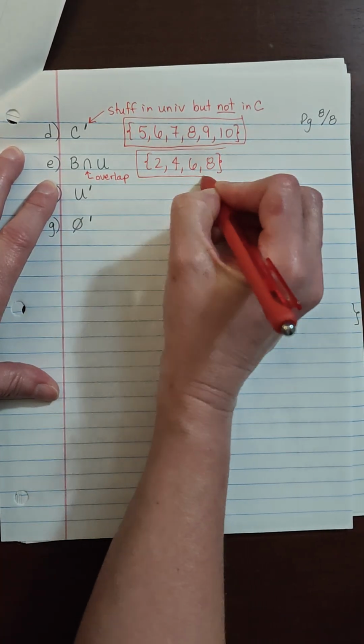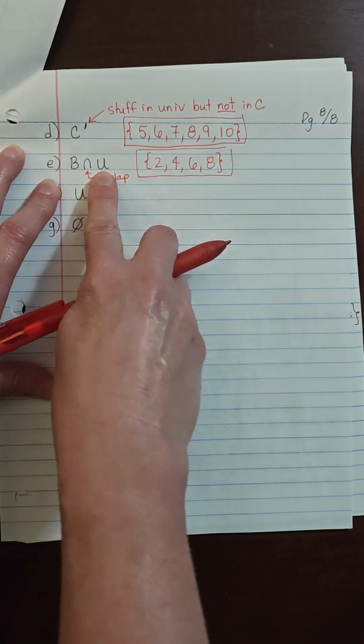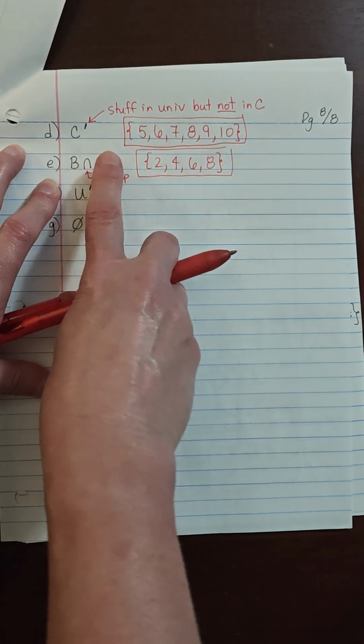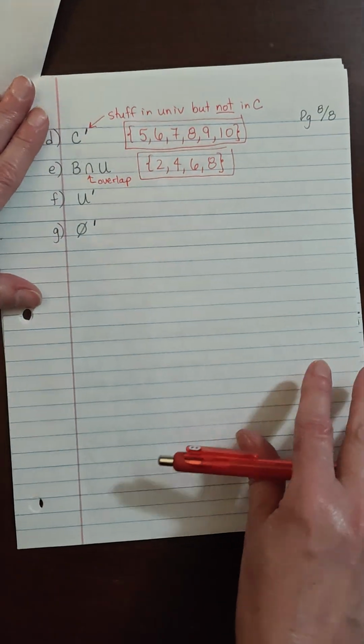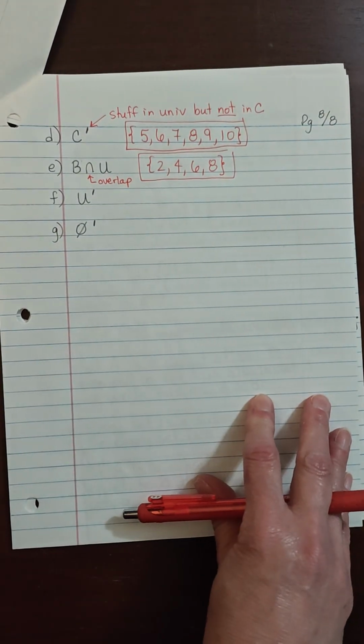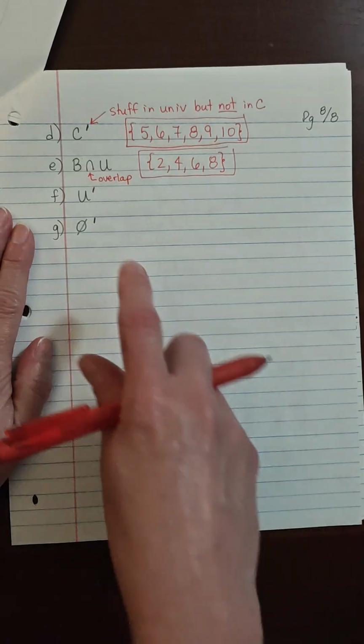Now it turns out that if you take the union or the intersection with the universe, you're always just going to get that original set back. Okay, so 2 more, and then we'll finish up this section.